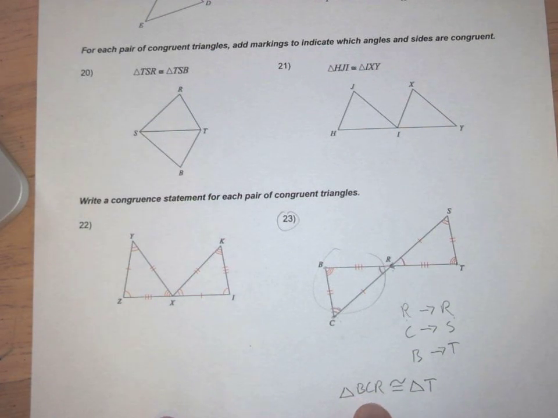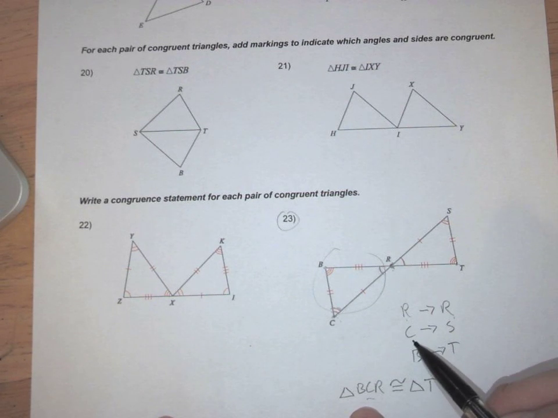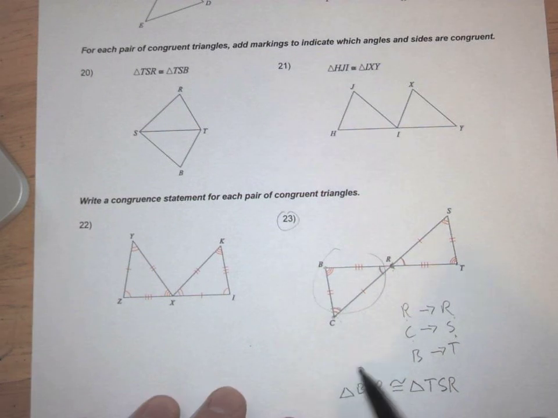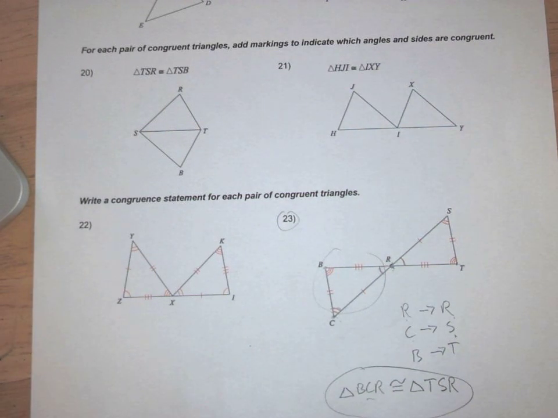Okay. So the next one was C, right? And C corresponds to S. So since C is in the second position in this one, S has to be in the second position of this one because C corresponds to S. And then of course we have R, so R corresponds to R. Okay, so this is one way to write that congruent statement. It's not the only way. You can rearrange these letters however you want, as long as when you do that, the order of these letters matches its corresponding vertex. So let's write it at least one other way just so you can see that.